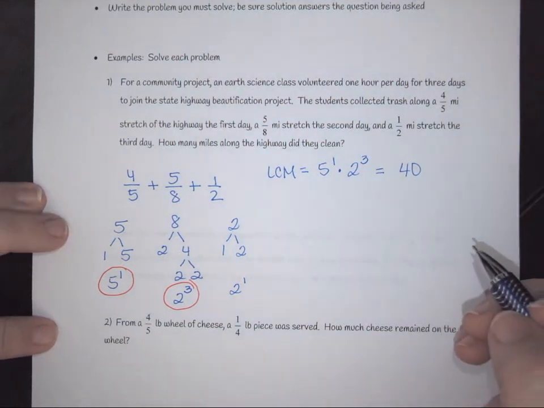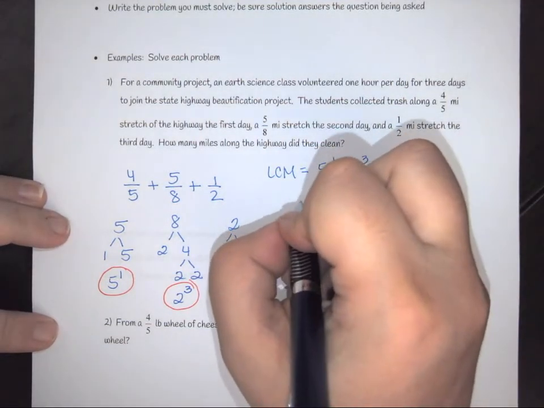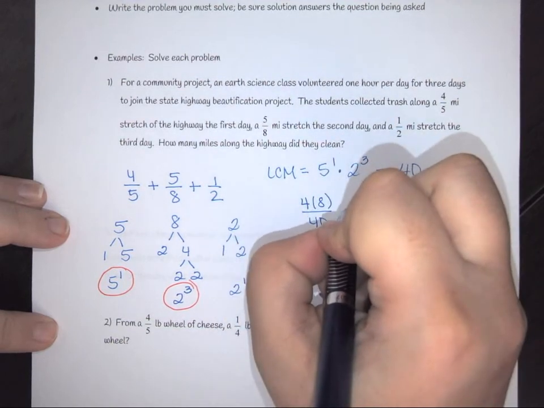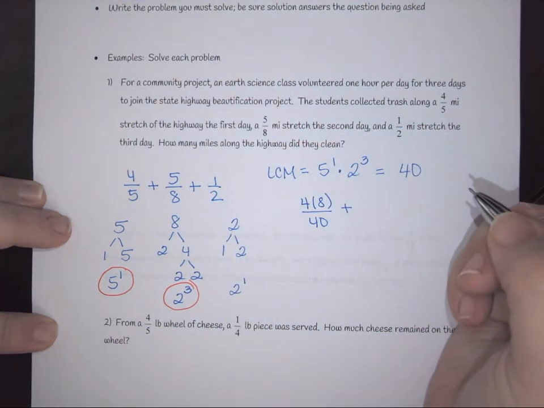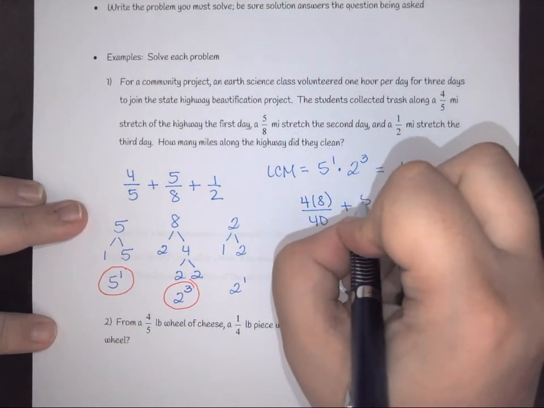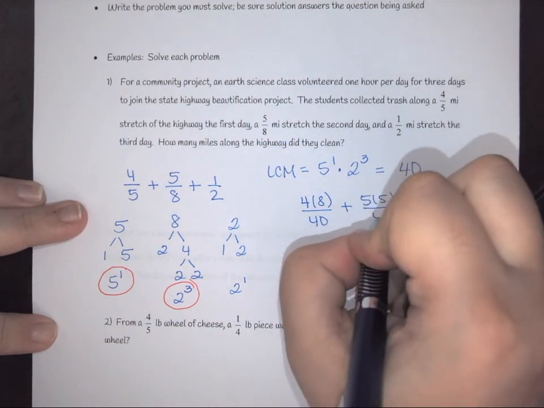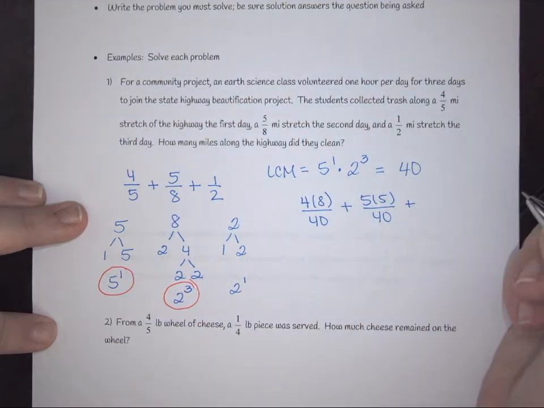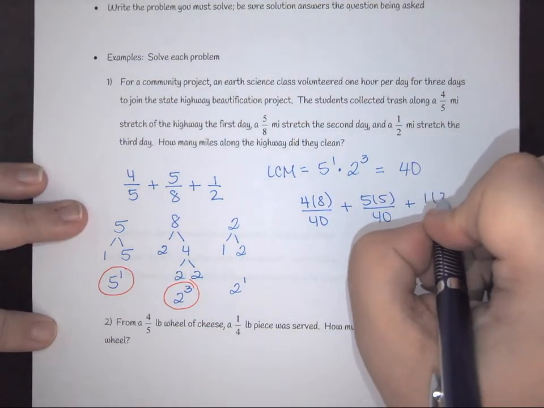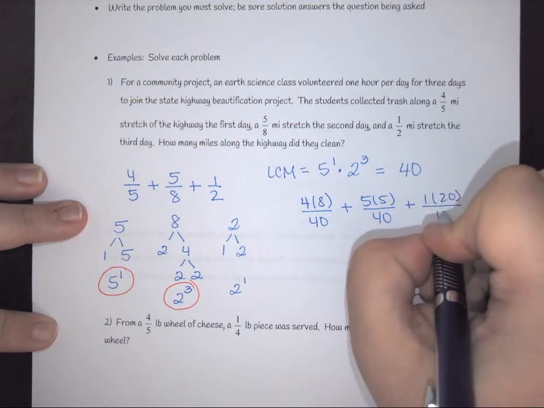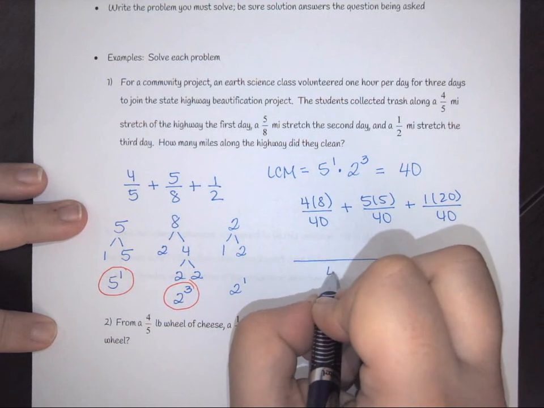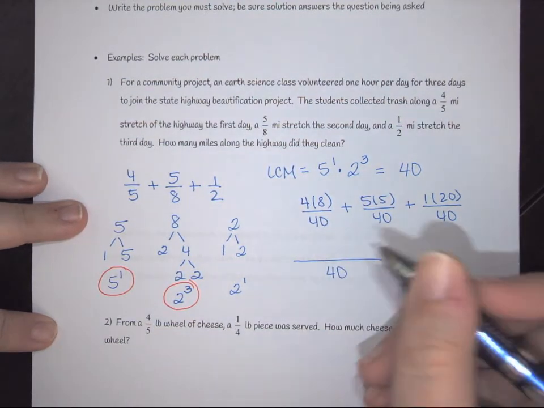So then how do I turn 5 into 40? Well, I multiply by 8. So this is 4 times 8 over 40. I'm adding that. Well, 8 to 40 goes 5 times, so this is 5 times 5 over 40. And then 2 into 40 is a 20. So this is 1 times 20 over 40. I can write the whole thing over one denominator.